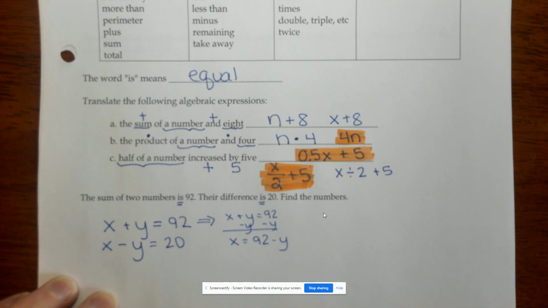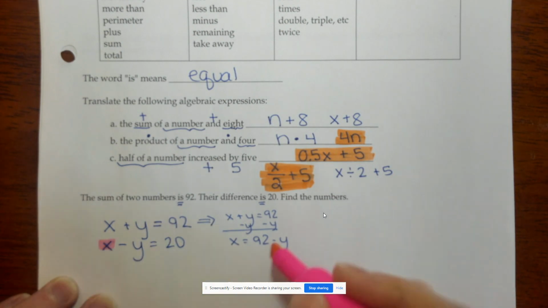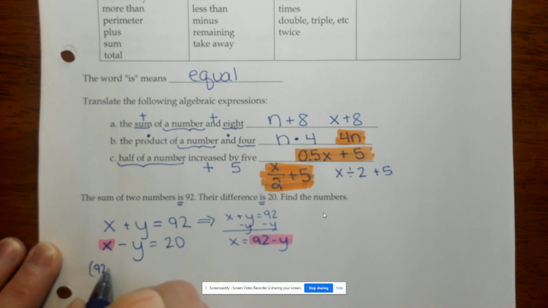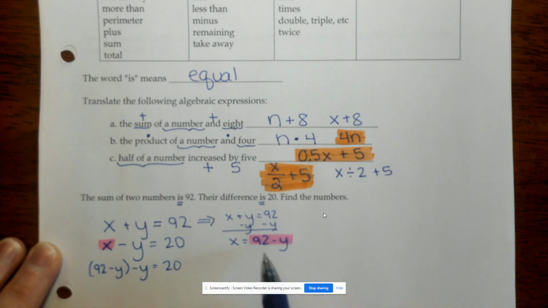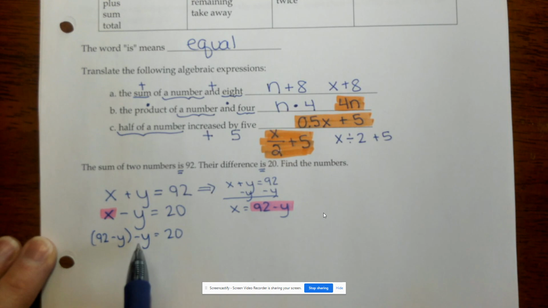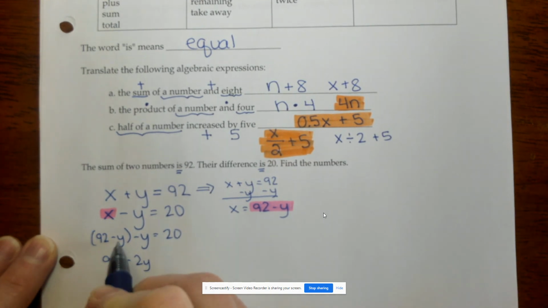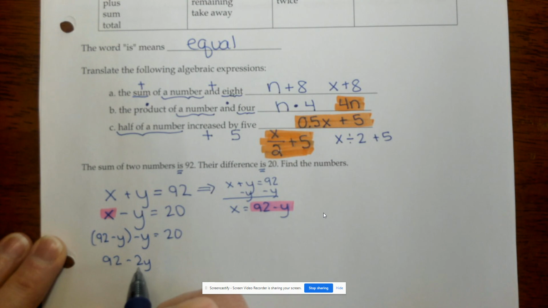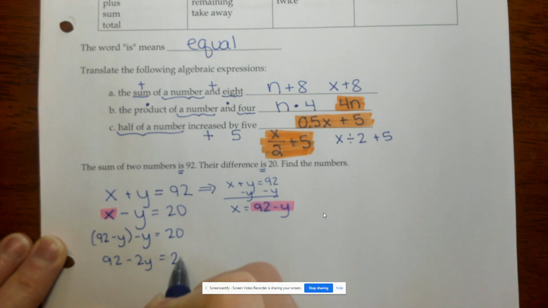Anywhere that I see the x in the second equation, I can put the 92 minus y in its place. So 92 minus y, and then minus y equals 20. I just substituted in place of this x everything that x was worth. So 92 minus y minus y could be 92 minus 2y, because it's minus 1y, which would combine for minus 2y, equals 20.